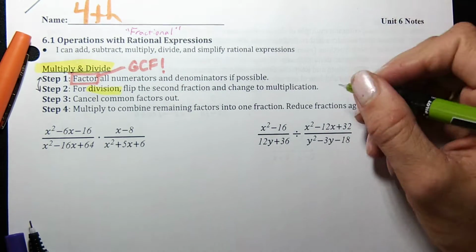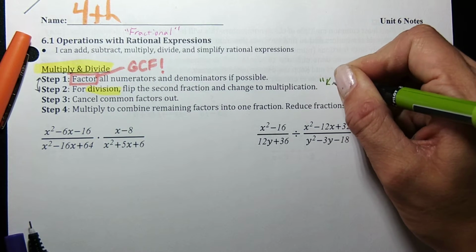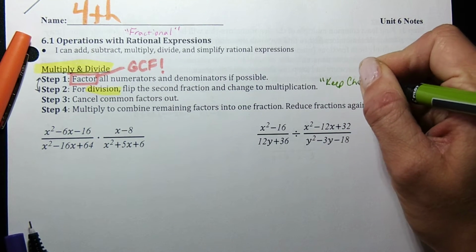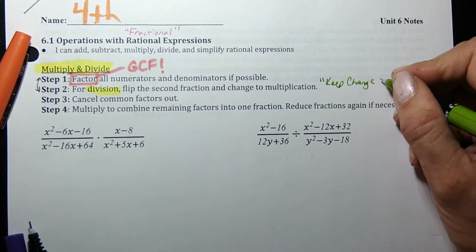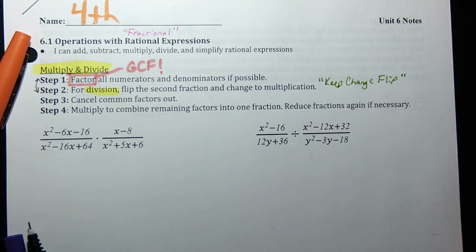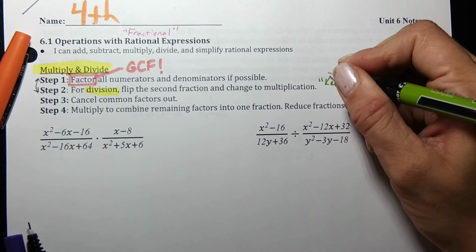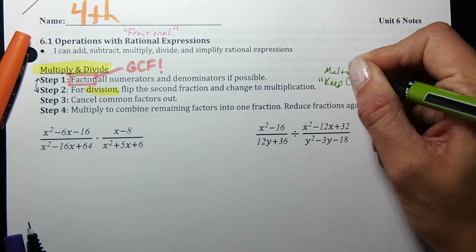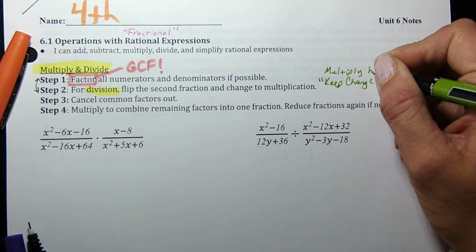You may remember this middle school phrase of keep, change, anyone? Flip. So we don't actually divide fractions. We keep the first one, change the sign to multiplication, and we flip or reciprocalize the second fraction. So keep, change, flip means we multiply by the reciprocal.